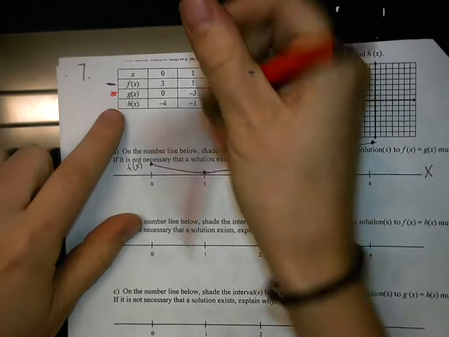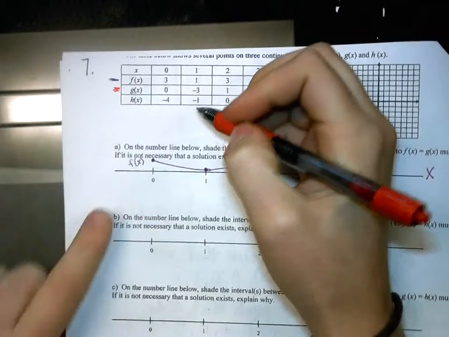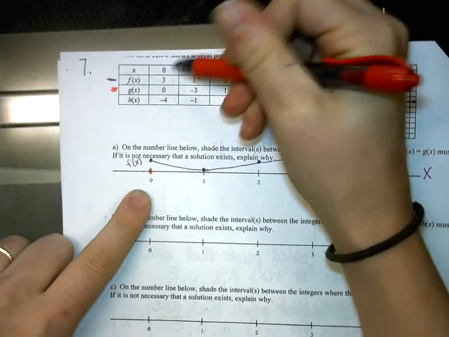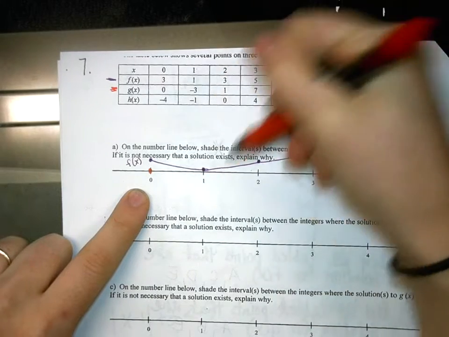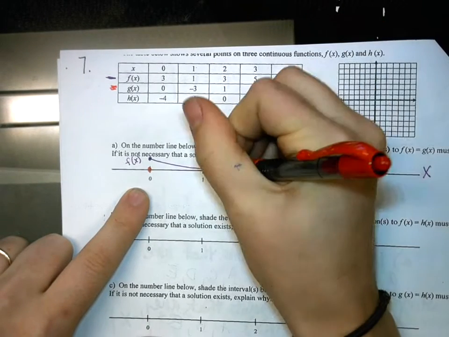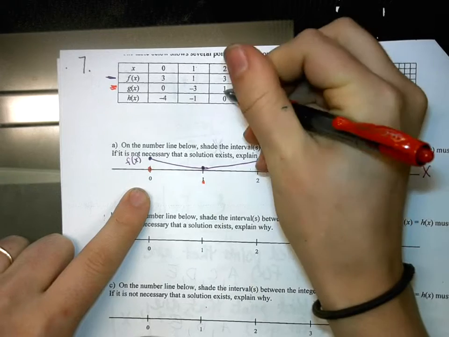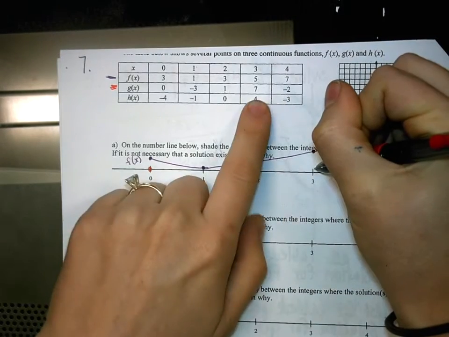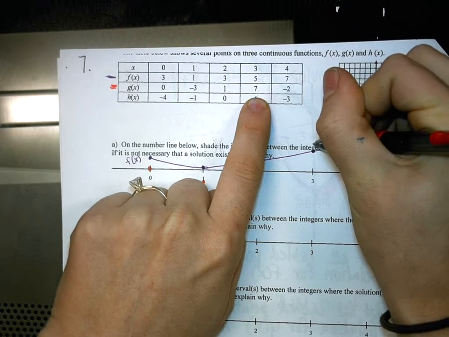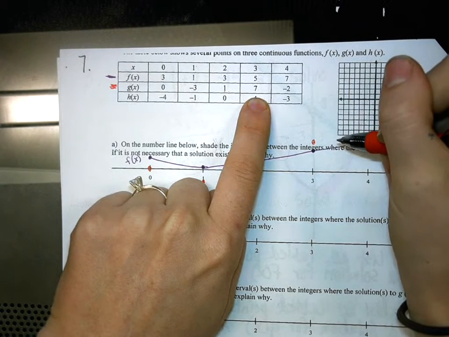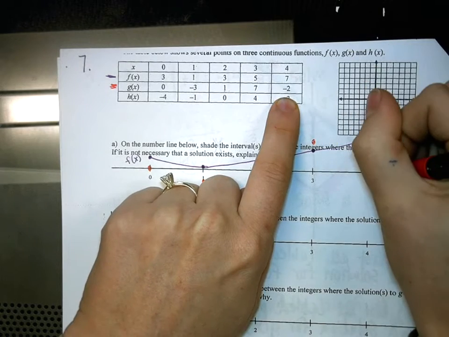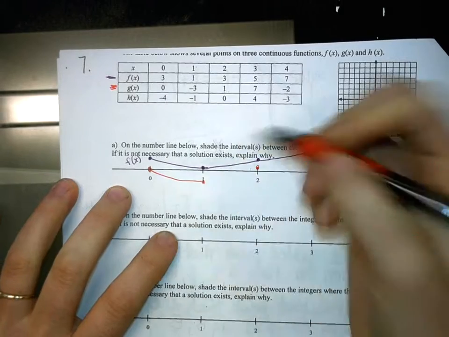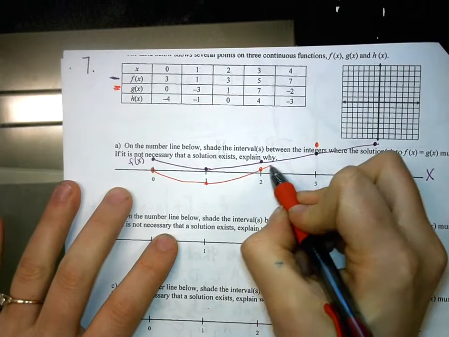Okay, so for g of x, I'm going to do that one in red. So I want to go to the point 0, 0. So all of these g of x values will be my height here. So if I'm going negative 3, I'm going down 3. 2, 1. 3 is at 7. 4 is at negative 2. And I just want to determine between which intervals these two functions cross.